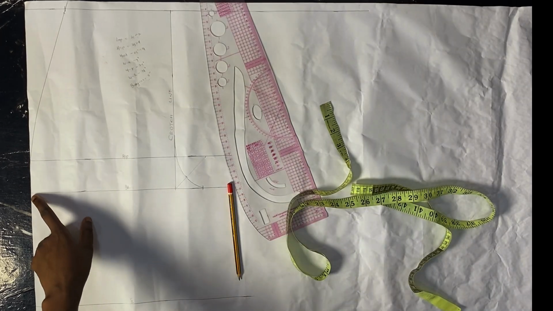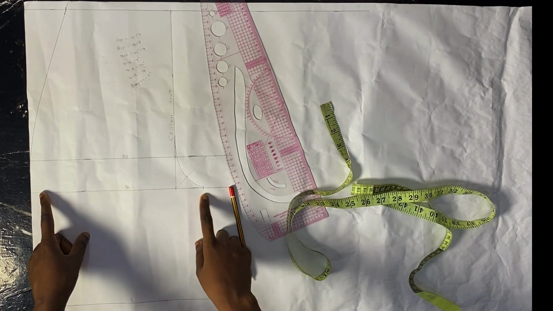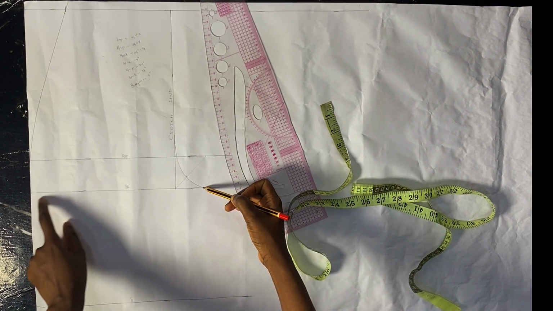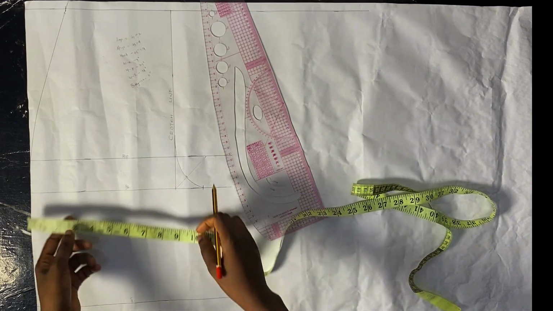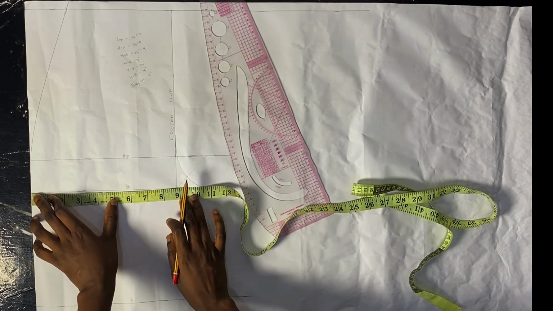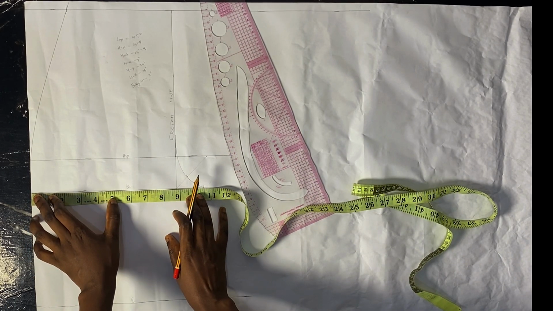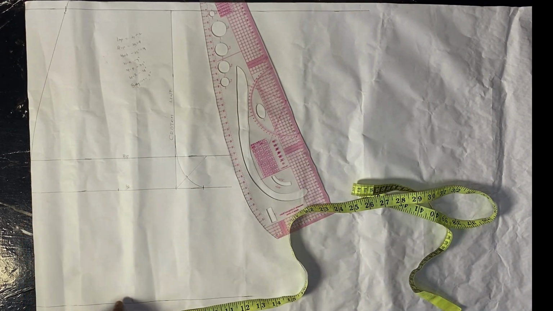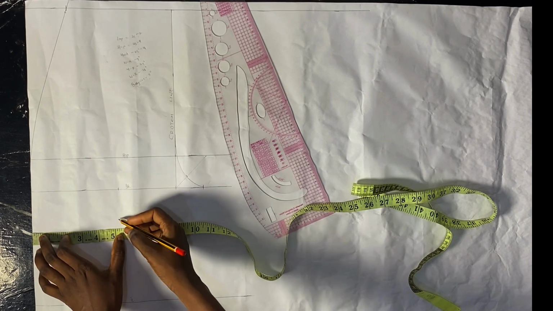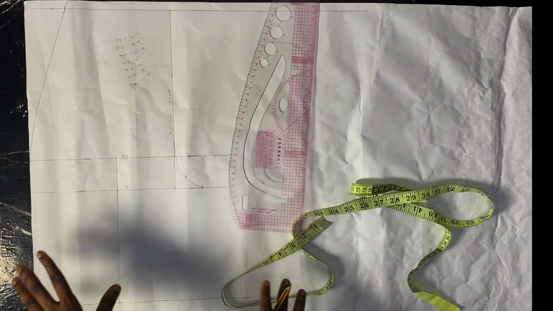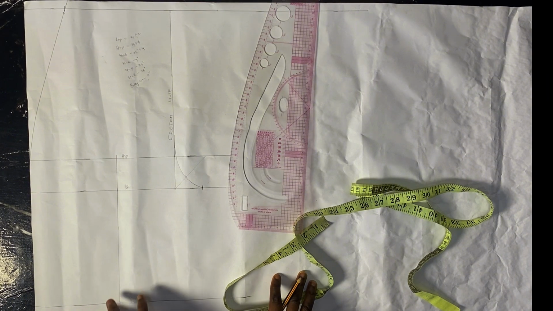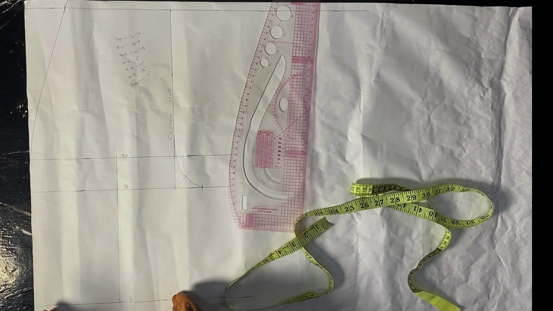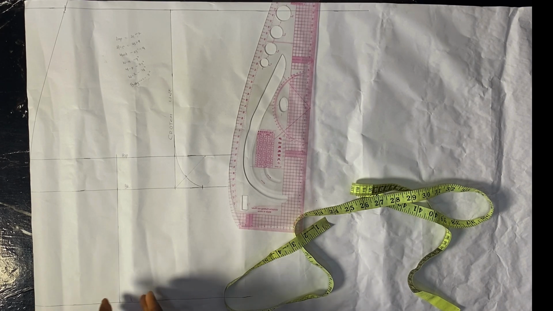Moving on, measure the distance from your side to your crotch depth here. Measure the distance you have on this line and divide the answer by 2. So I have 10.5, I divide that by 2, I have 5.25. I'm going to mark that answer all the way to my tight length so I can get a straight line. Mind you, this does not serve as your dart leg or anything. It's just so we're able to measure out our round thigh or round lap around here.